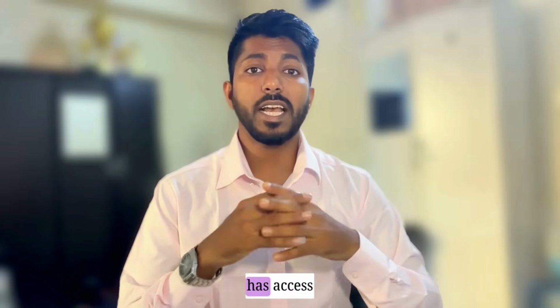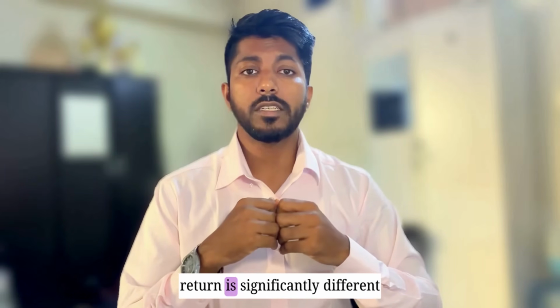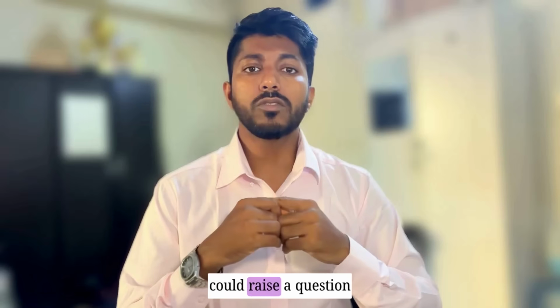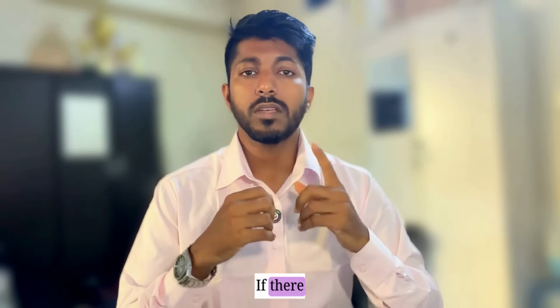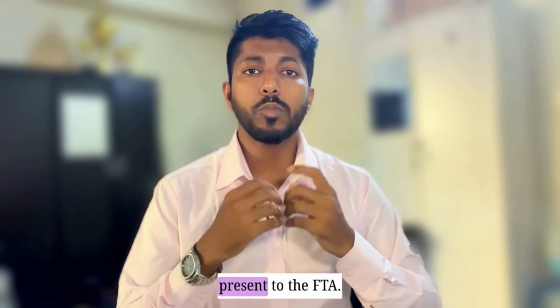Remember that the FTA has access to your VAT filings. If the revenue reported in your corporate tax return is significantly different from the turnover reported in your VAT return, it could raise a question during a future FTA review or scrutiny. If there are differences, make sure you have a clear explanation and supporting documents readily available to present to the FTA.